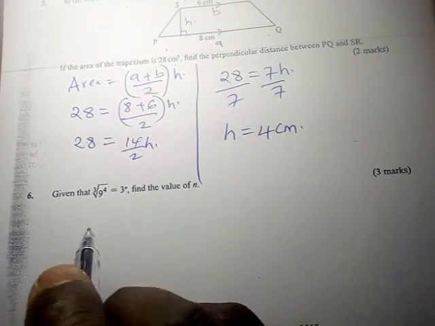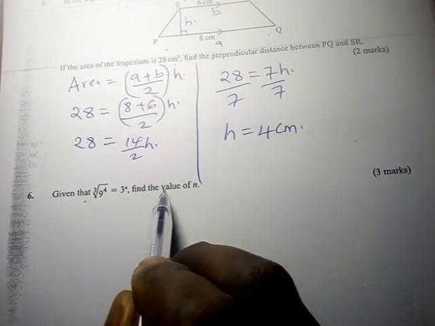Number 6. Given that this is this, find the n.